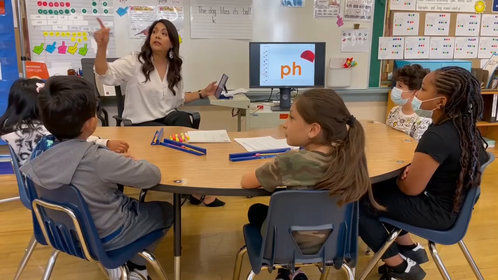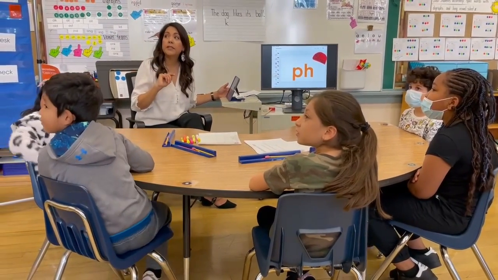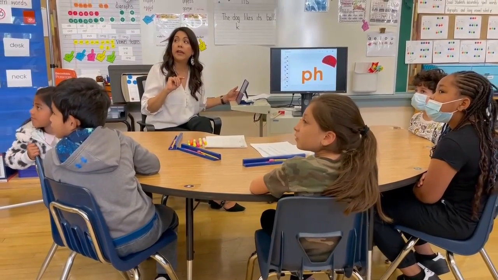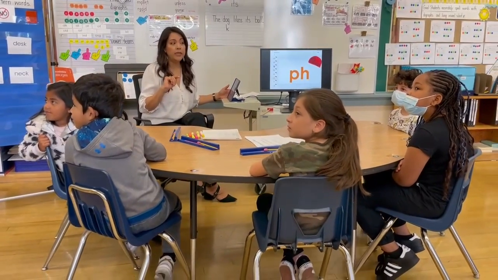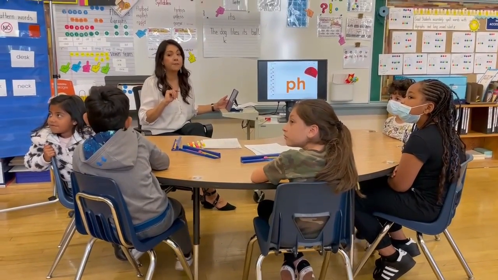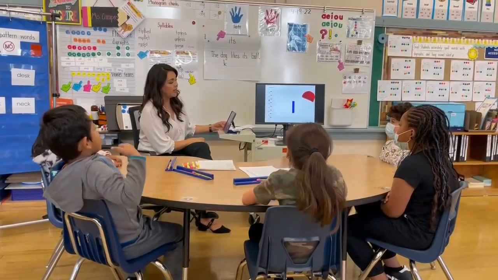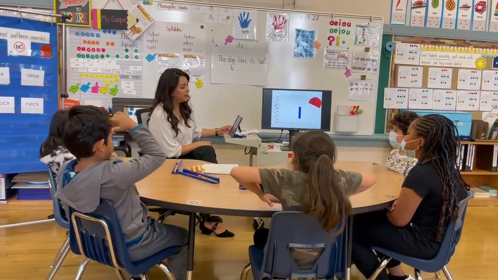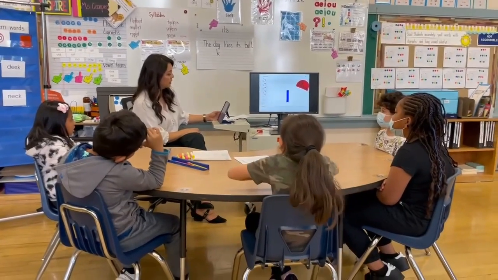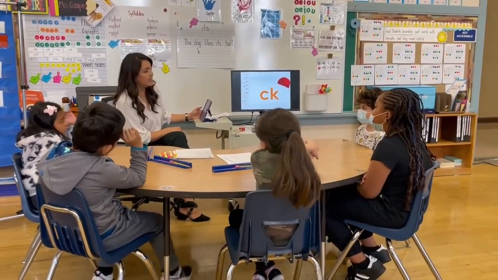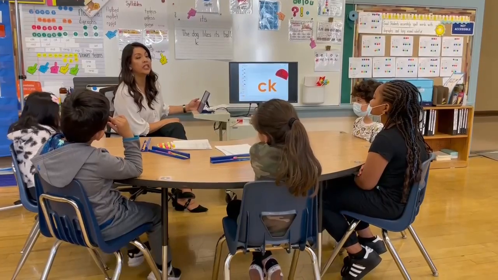Remember, let's take a quick look at the fossil card. Do you see the fossil on the F? You see where it has the PH? So what does the PH say? Yes, okay, good job. Let's try this one. L says O. Let's do it one more time. L says O. And the last one, C-K says K.